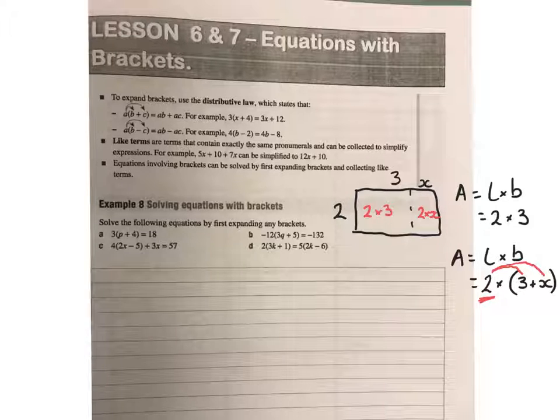So when we solve an equation, we're going to look to collect like terms as well. And remember, they contain exactly the same pronumerals. And we're going to first expand the brackets and then collect the like terms. Okay, so what I'm going to do is rewrite equation A down here. And I've got the equation 3 brackets P plus 4 is equal to 18.